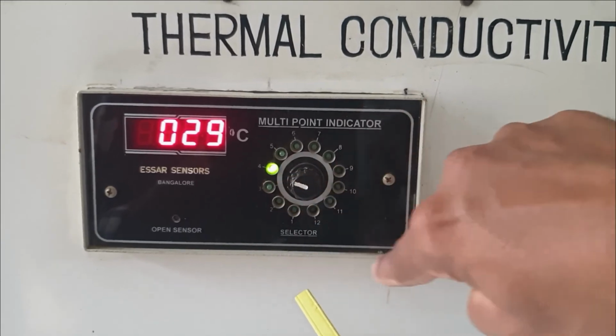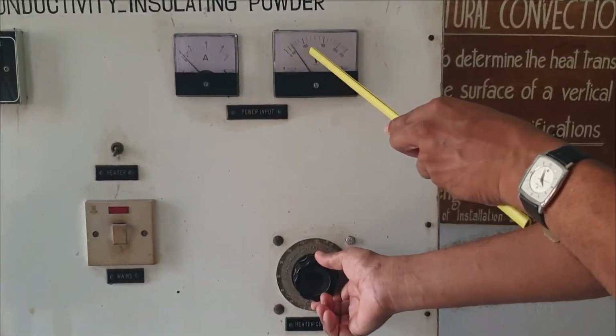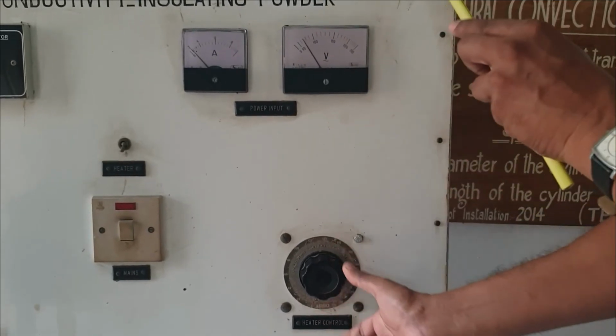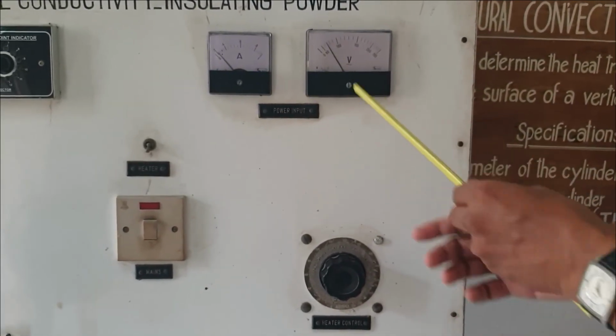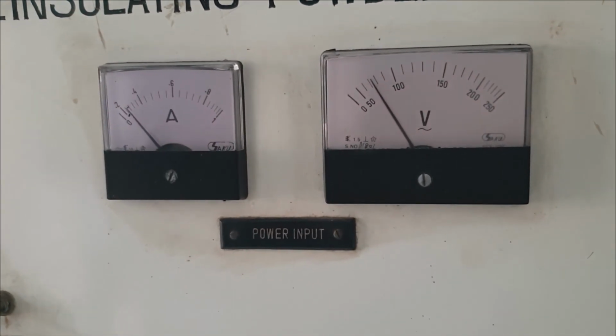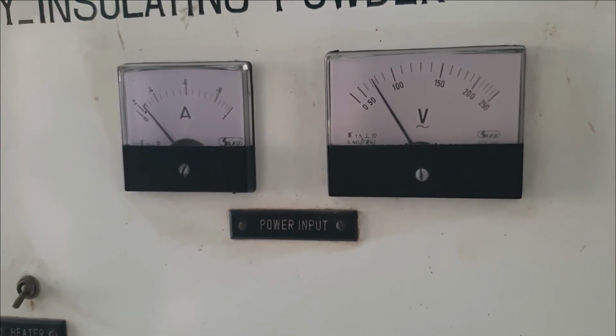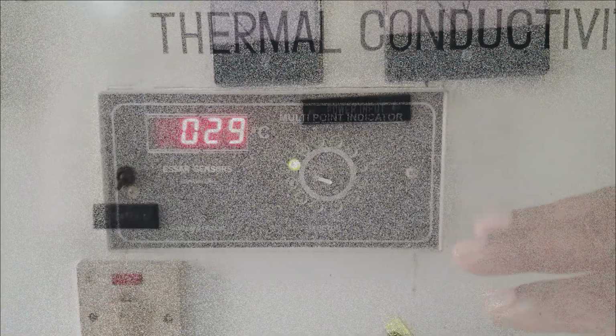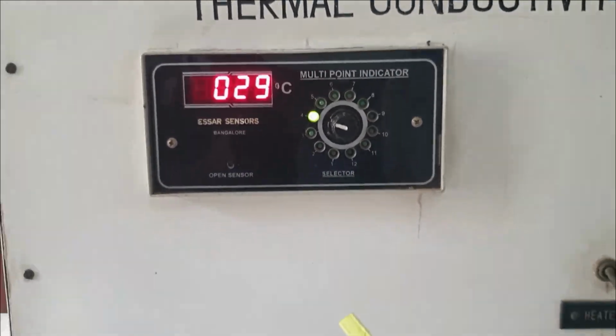Once we want to start the experiment, we need to turn the dimmer-stat and put it to a particular voltage, and correspondingly we will get the inner sphere heated. This temperature selector will help us to see the temperatures at different points by changing the knob.